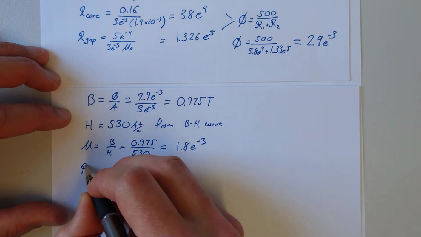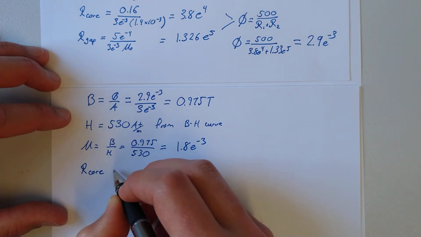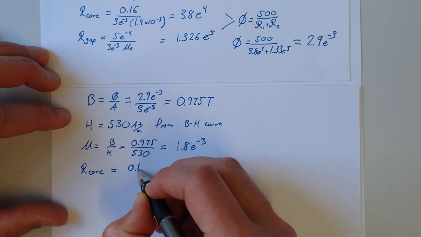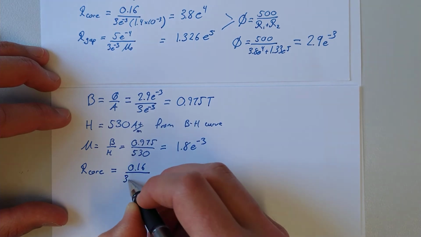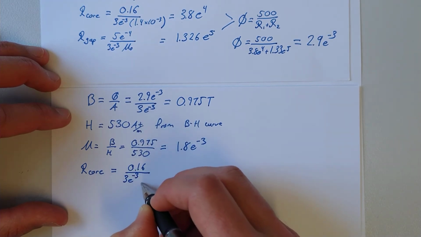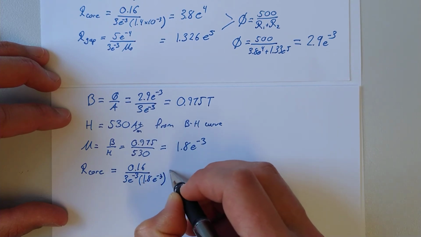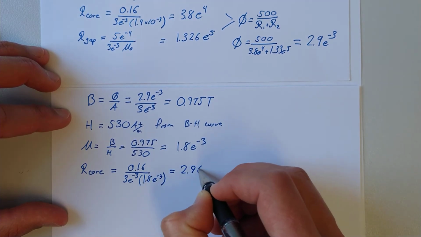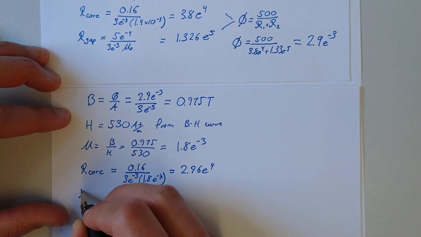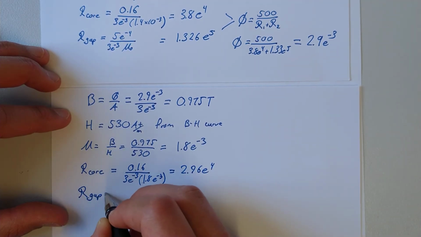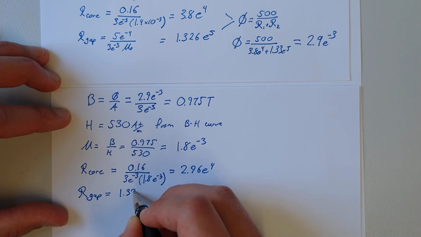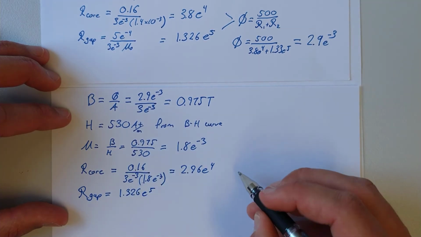We find the reluctance of the core once again, 0.16 divided by 3e minus 3 times 1.8e minus 3, 2.96e4. The reluctance of the gap hasn't changed, it's still 1.326e5.